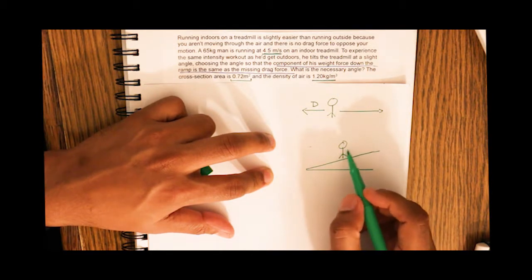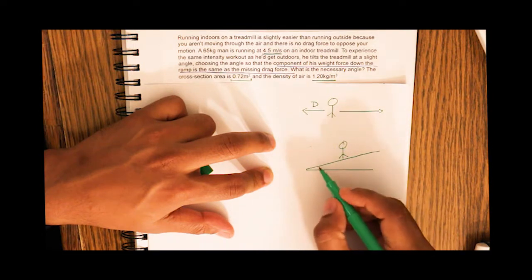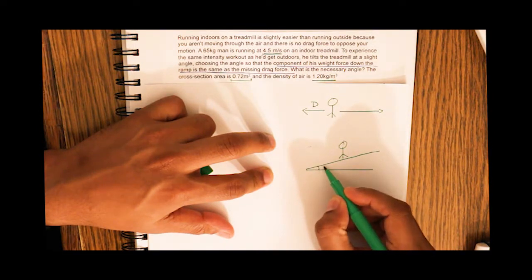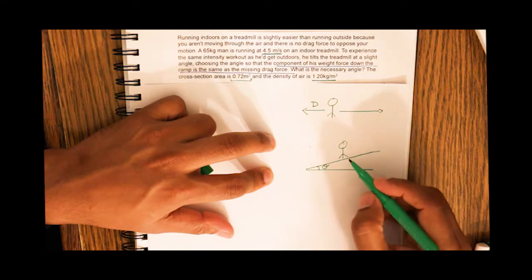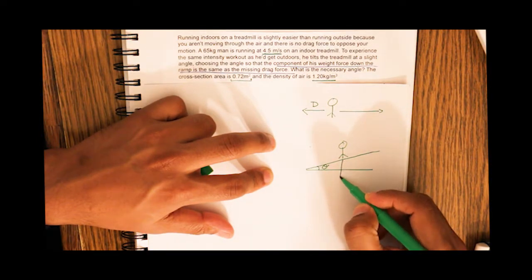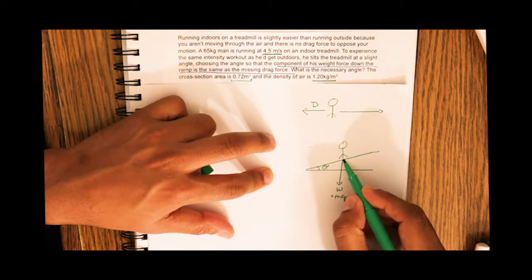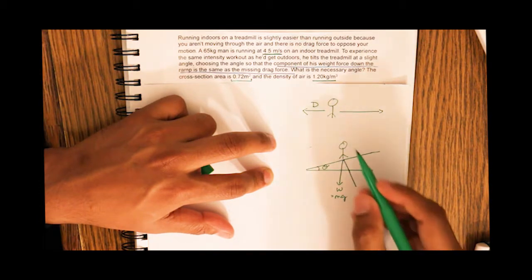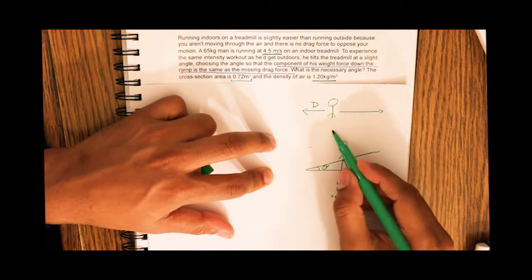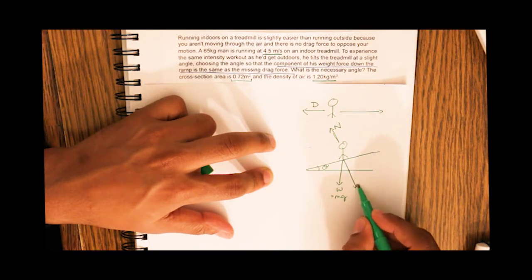However, he has tilted the treadmill at an incline, so the component of weight force down, this is his weight directly down, where weight is equal to mg, and the component of his weight force down, which is perpendicular to the normal force, will be mg sine theta.